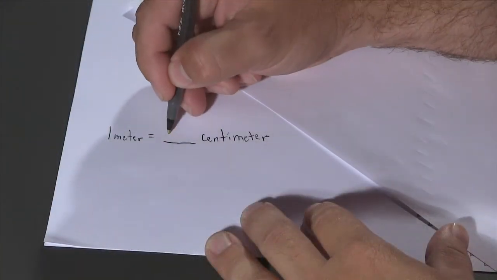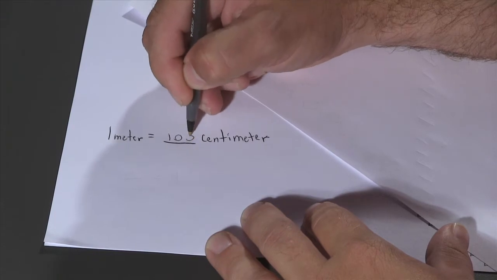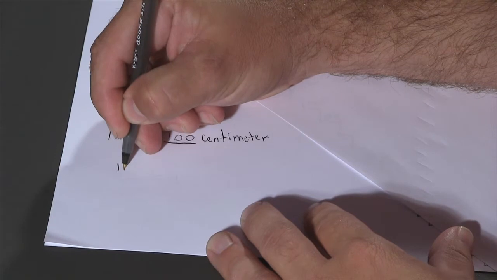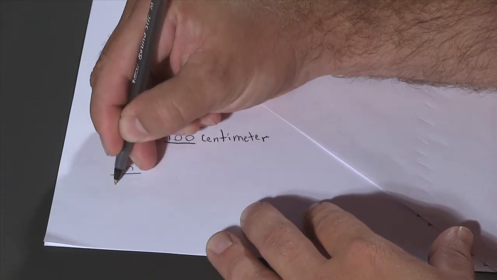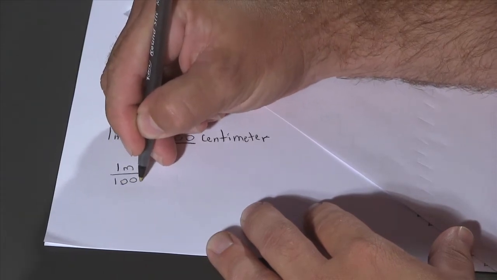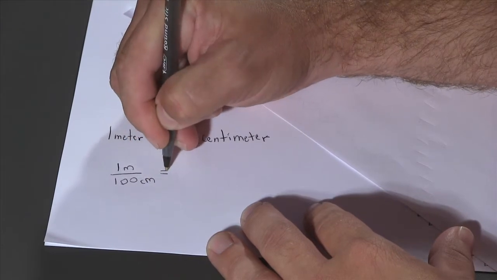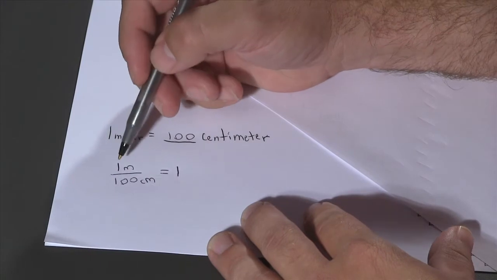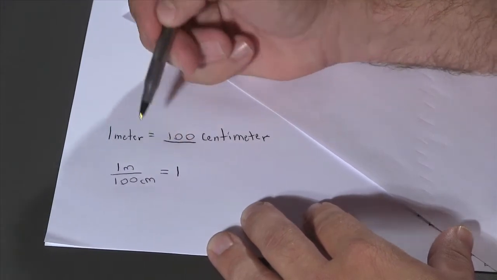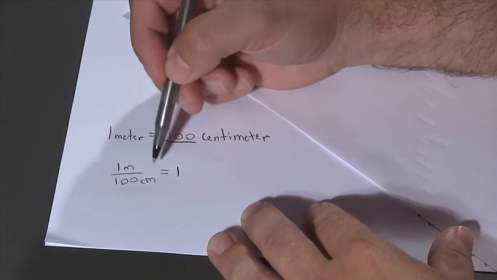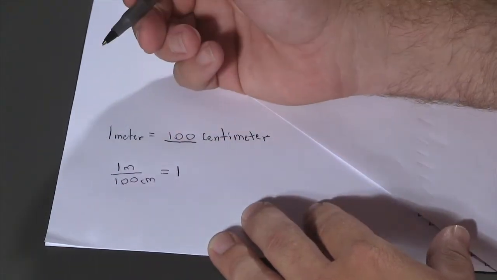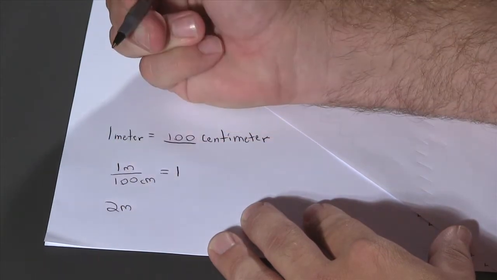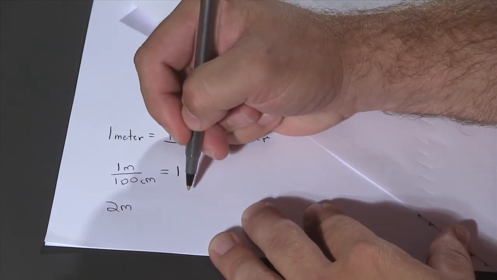1 meter equals 100 centimeters. So I can create a conversion factor where 1 meter over 100 centimeters equals 1. Now I can multiply a number by this conversion factor, and I won't change the value of that number or that unit. Let's take an example of 2 meters. 2 meters, and I want to change that to centimeters.